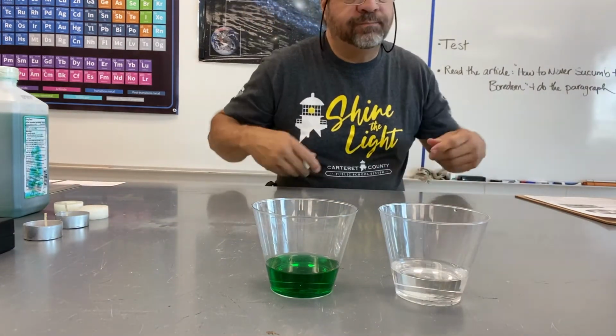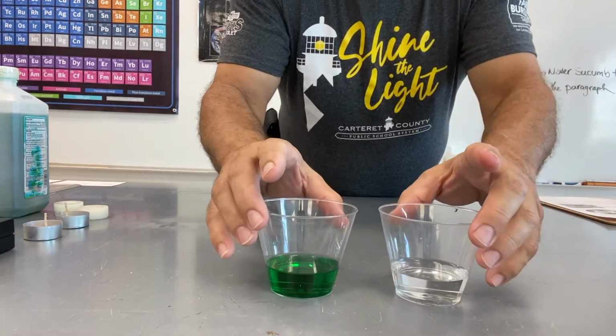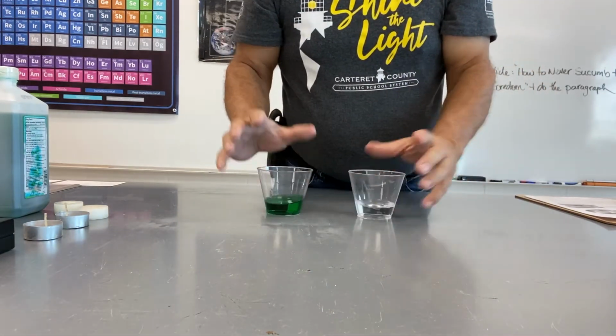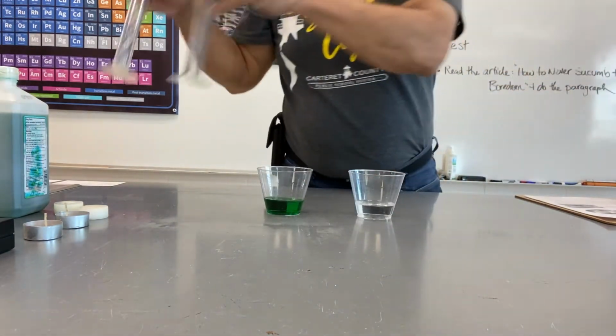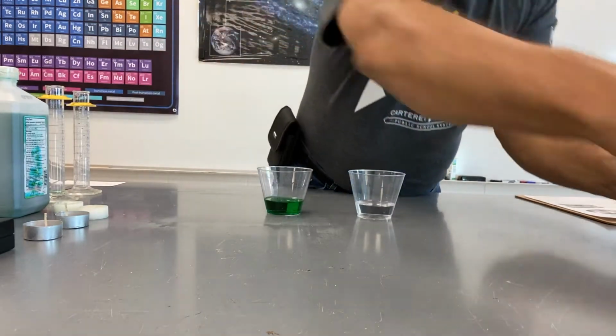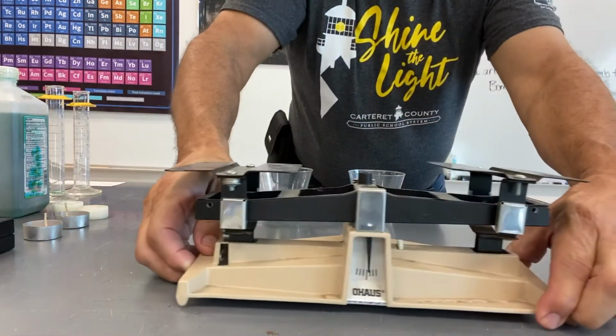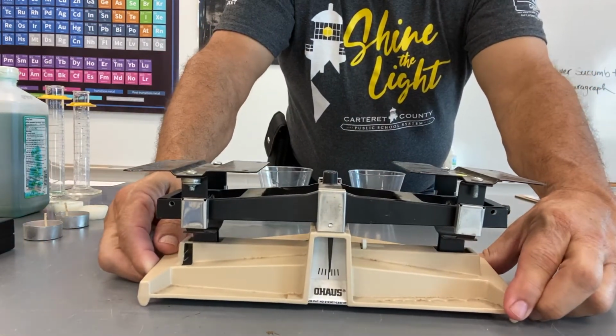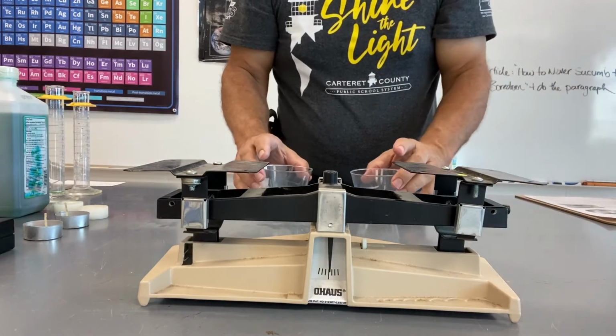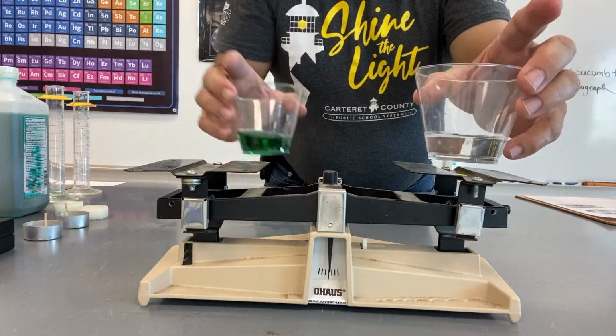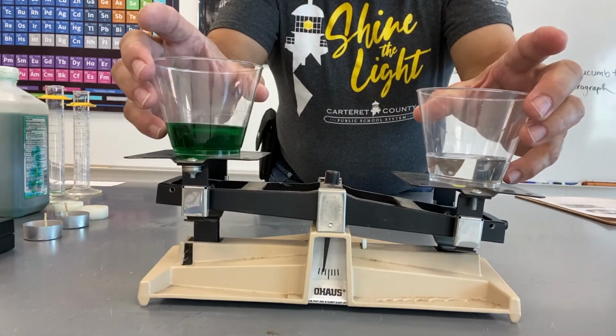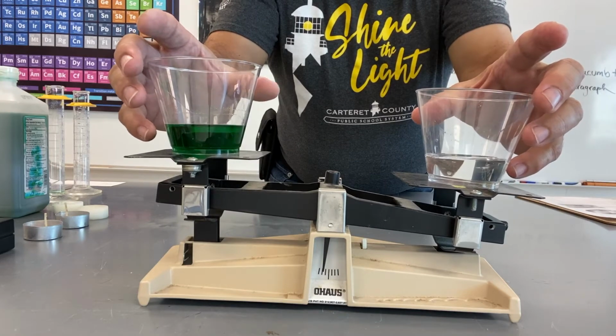Well, let's see. How can we test that? I'm going to move these back where you can still see them, so you know there's no hocus pocus going on. I'm going to bring out our balance here. Get that where you can see it. Here is our water and our alcohol on the balance. The cups are centered.